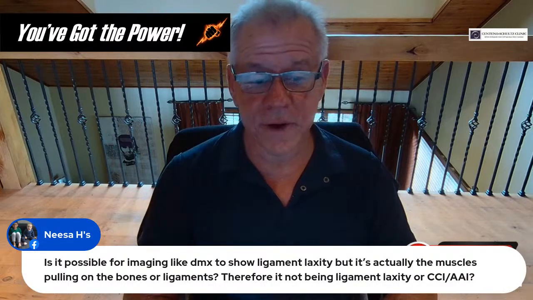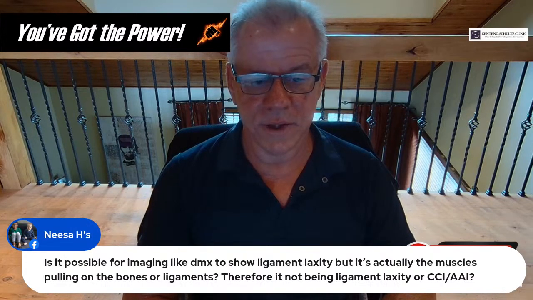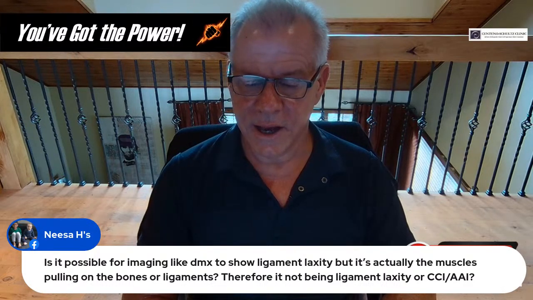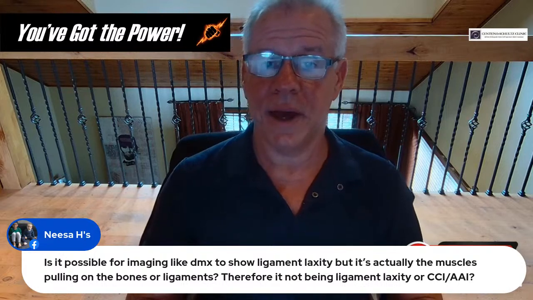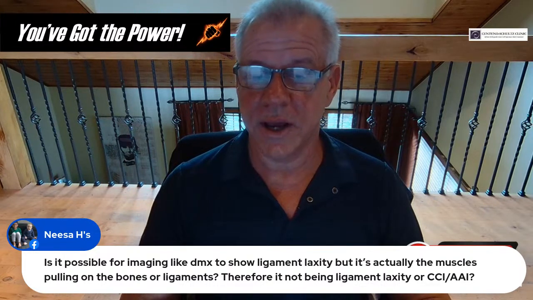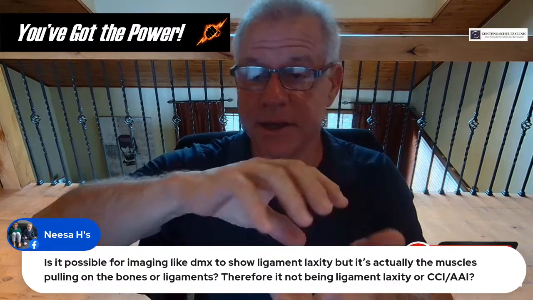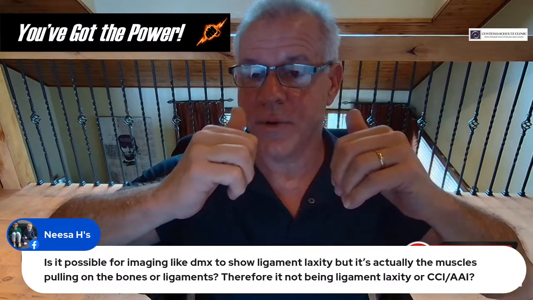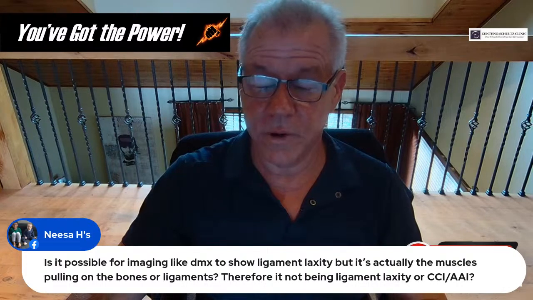Nisa, is it possible for imaging like DMX to show ligament laxity, but it's actually the muscles pulling on the bones or ligaments, therefore it's not being ligament laxity or CCI, AAI? Not really, meaning that the ligaments are what determine the end range and whether two parts and pieces can move a certain degree. The muscles provide mid-range stability, so they provide stability when the joint is in the middle of its range. But the ligaments are the only thing that allow separation of joint surfaces if they're damaged. So that one wouldn't make sense based on what we know.